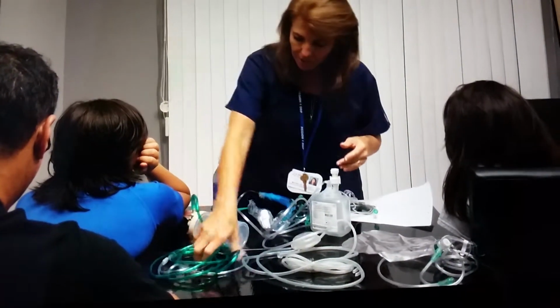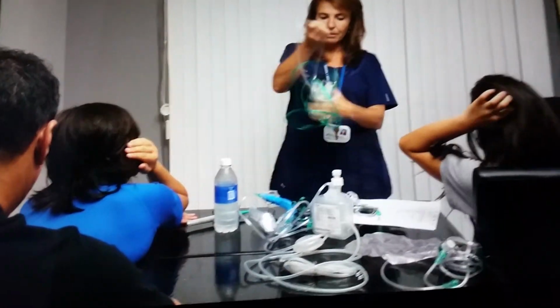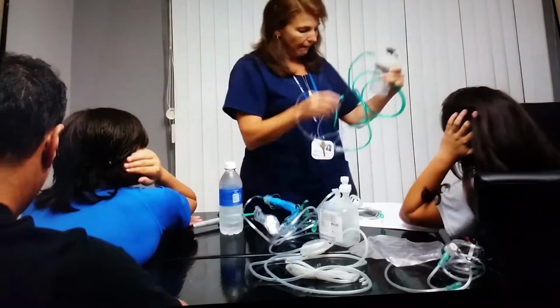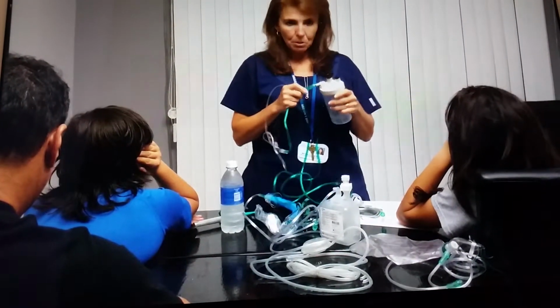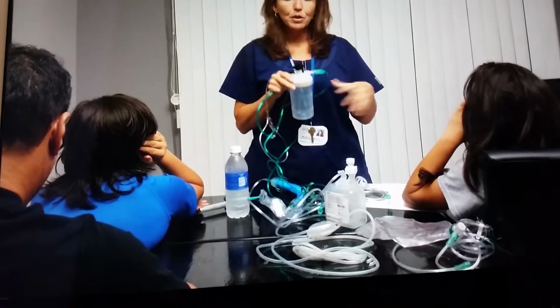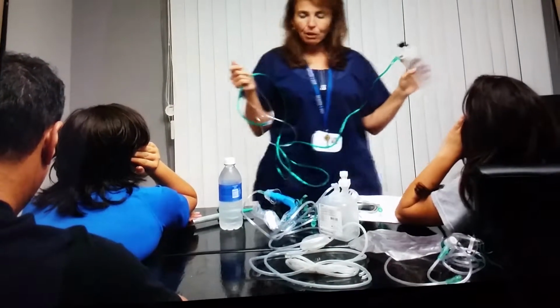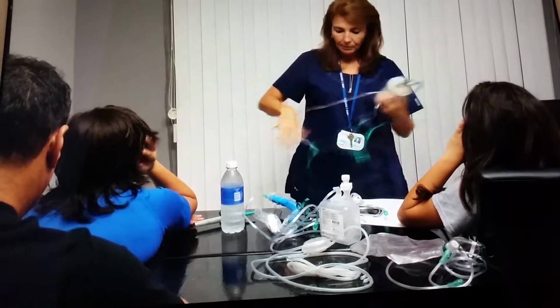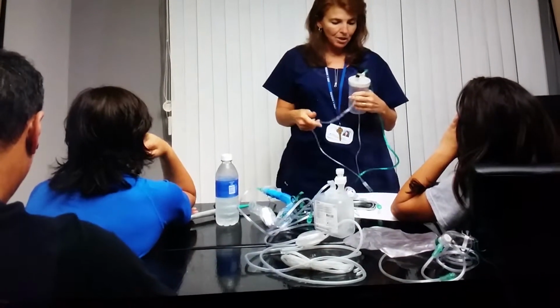So the first high flow system is the high flow nasal cannula, and as you can see, it does look a little different from our basic cannula, and the coloring is green. This type of cannula is always humidified with a special humidifier that has a pop-off valve so it can ensure adequate flow. 6 to 15 liters is the flow for this type of cannula.